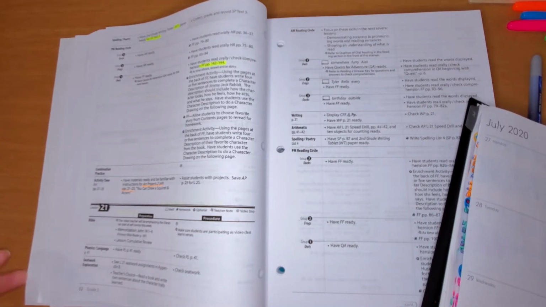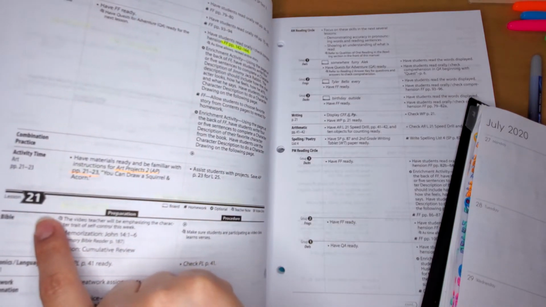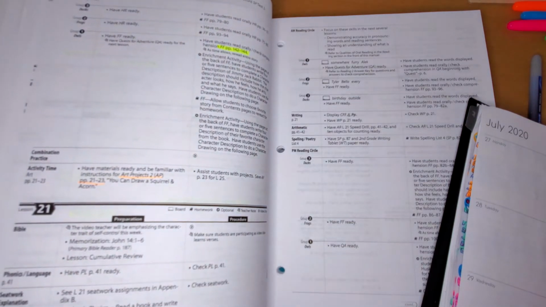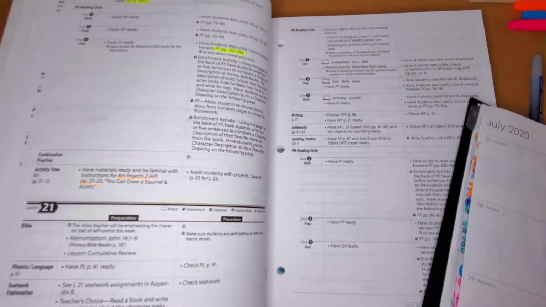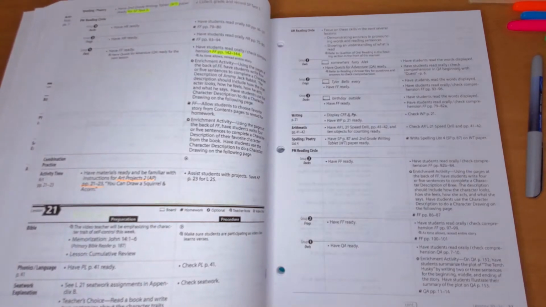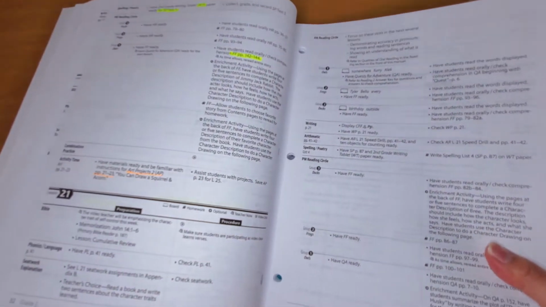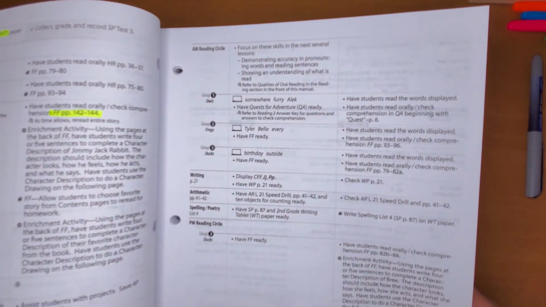So this week we're going to be working on lesson 21. Oh sorry, that looks a little blurry. We're working on lesson 21. Okay, that's lesson 21. Starts there, and it continues here.